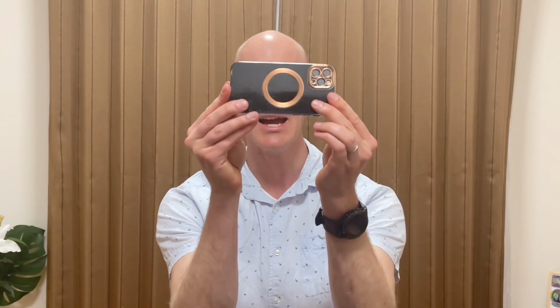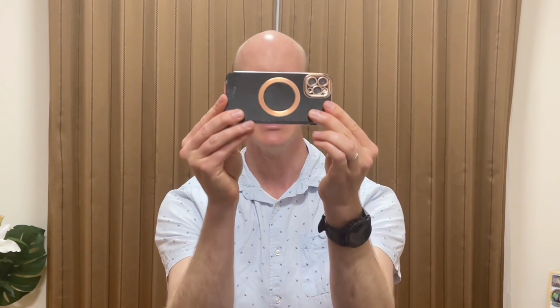The second shot is I want to start at the sky level, and I want to move down to focus on the subject.